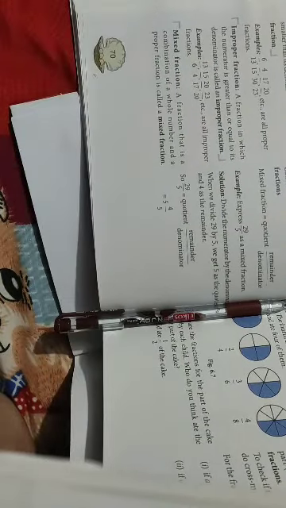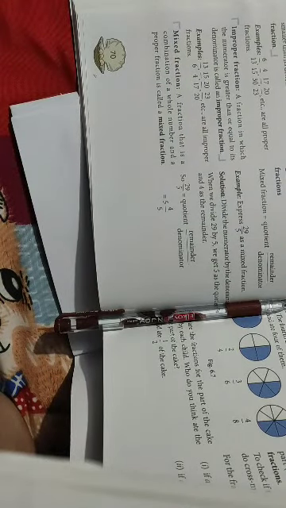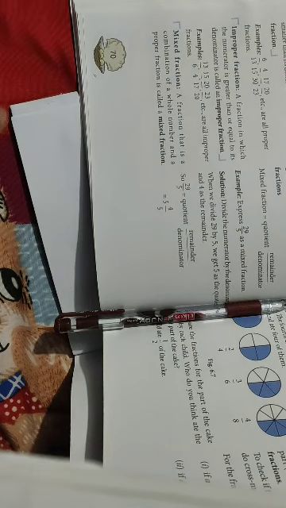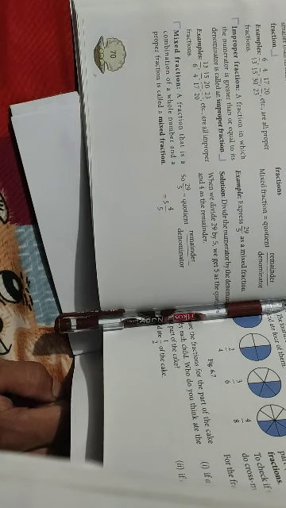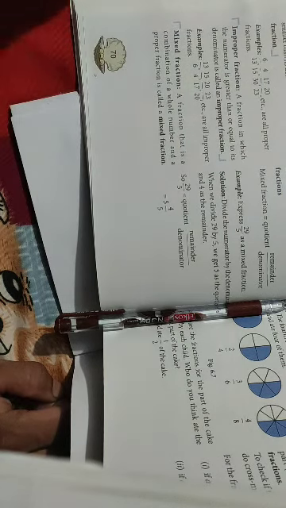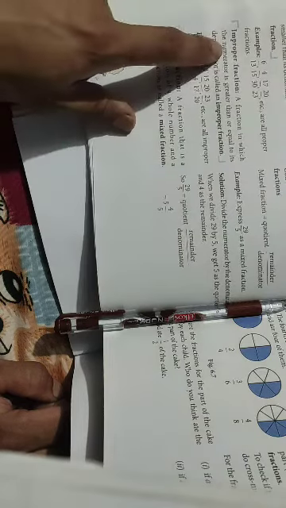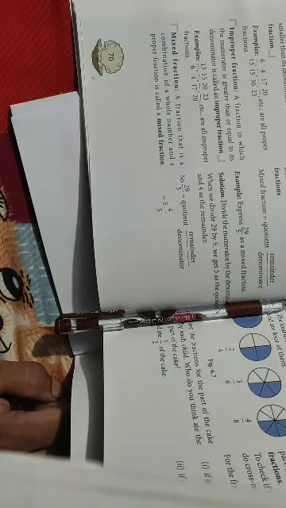Okay, so mixed fraction. What do you mean by mixed fraction? Remember one thing: if the fraction is improper, then only we can convert it into a mixed fraction. If the fraction is proper, then we can convert it into a decimal, but not a mixed fraction. A combination of a whole number and a proper fraction is called a mixed fraction. For example, see what is written here.